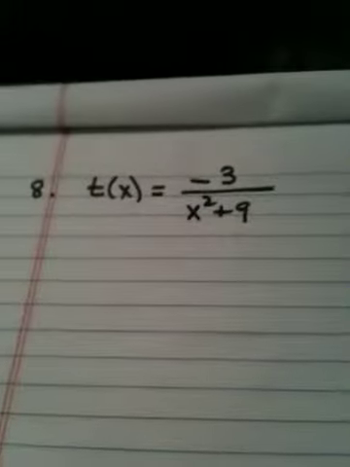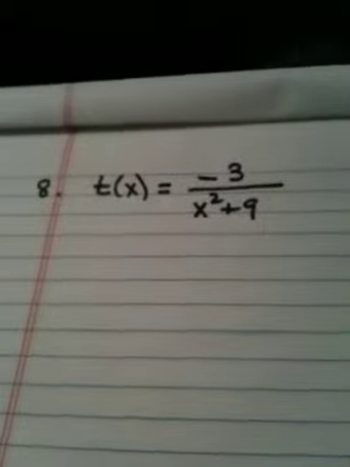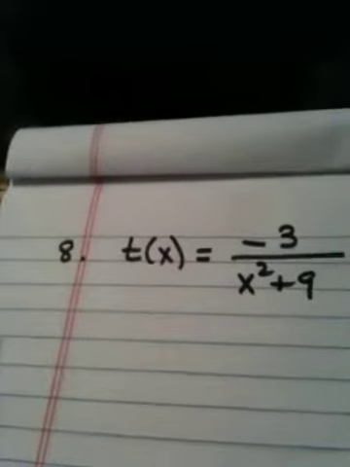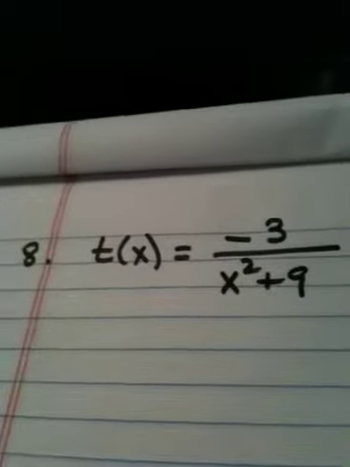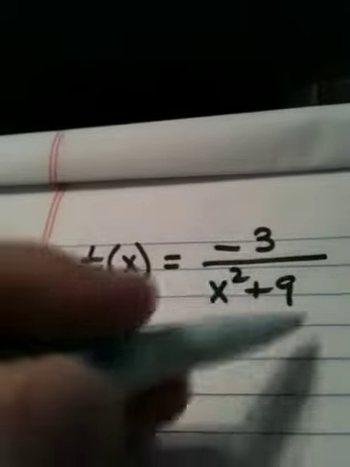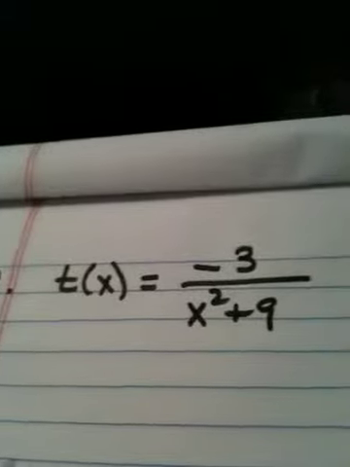All right, ladies and gentlemen, this is question number 8 off of supplement B1, and we're asked to find the domain of this rational function. Now, remember the way we've done the past several examples. To find the domain of a rational function, you look in the denominator, and you try to see what would make the denominator become 0.